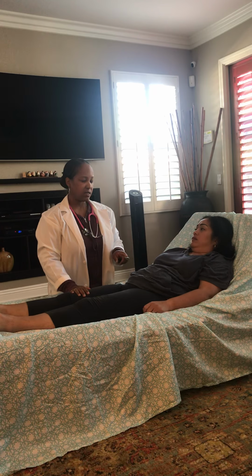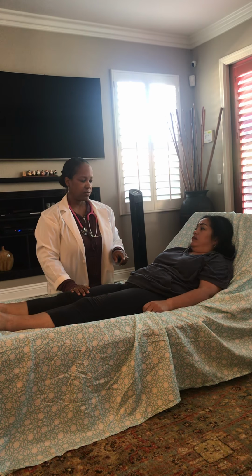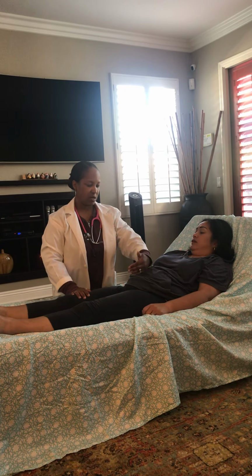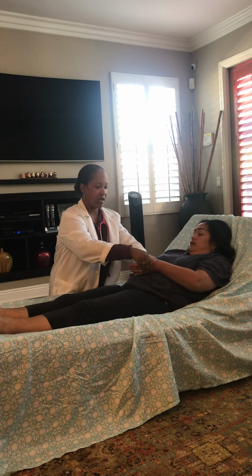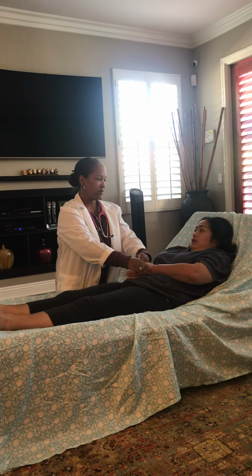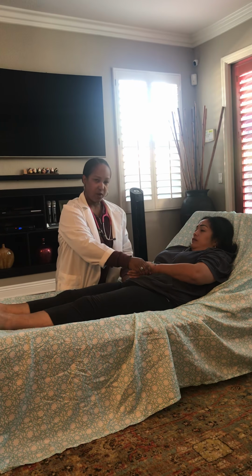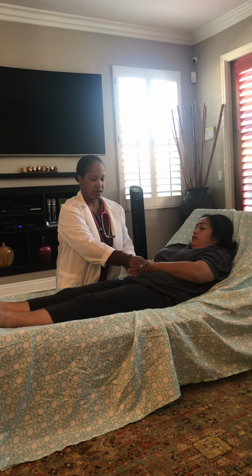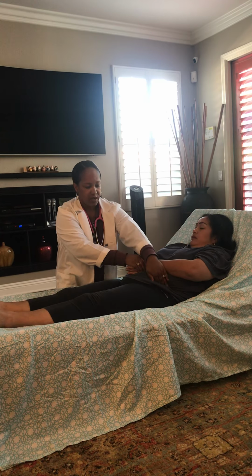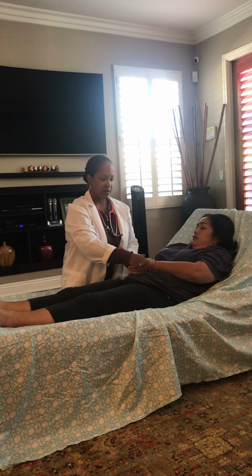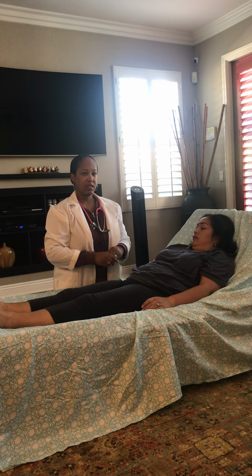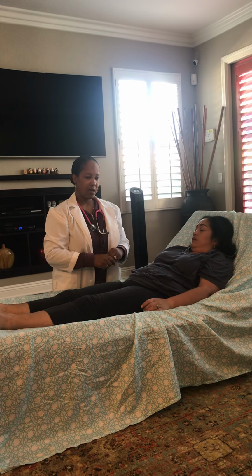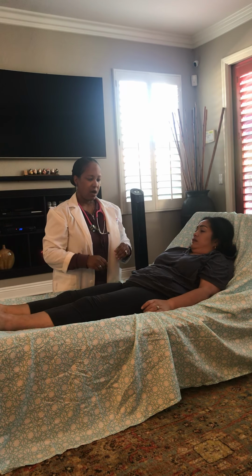For ascites, I'm going to have her lay flat, put her hand midline, and do the wave test. I would push on the right side, and if I saw fluid shift on the left side, and if I push on the left side and see fluid shift on the right side, that could be a sign of ascites.